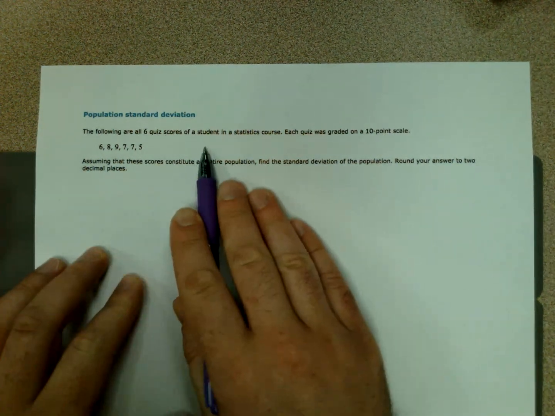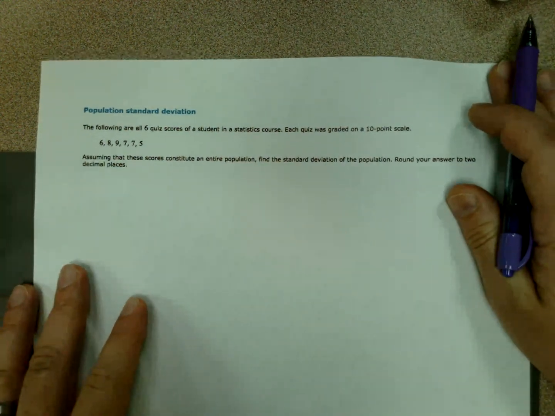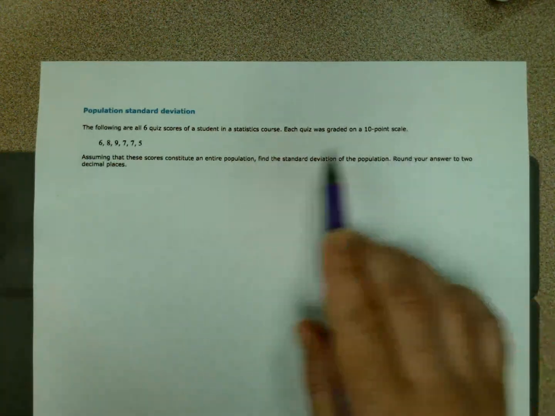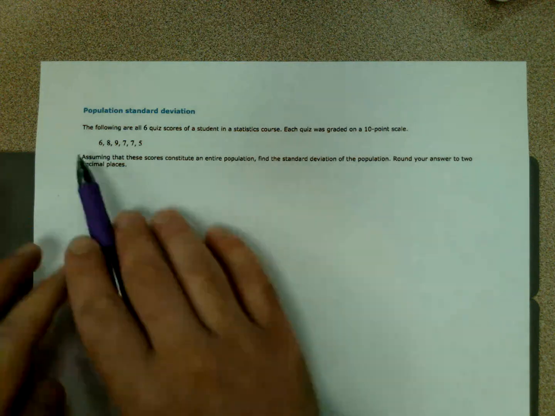So we have 6 quiz scores that were graded on a 10-point scale. The 10-point scale is entirely unnecessary for finding the standard deviation, but it's good to know that this wasn't out of 100 and everyone just bombed it. So we have 6 scores here.